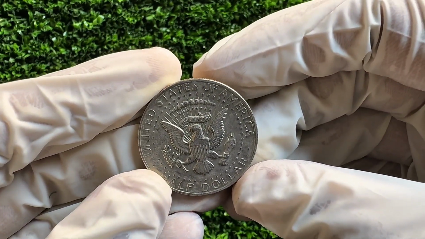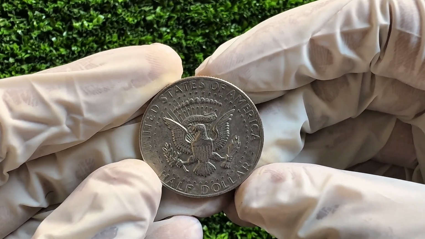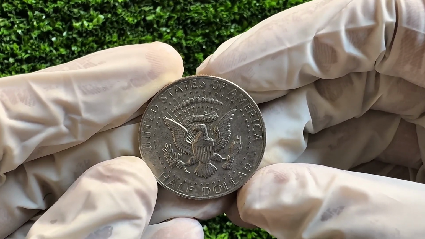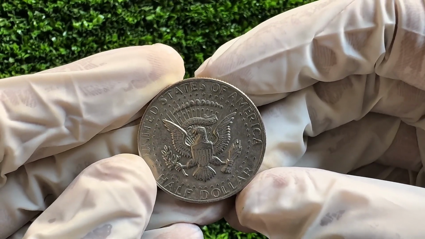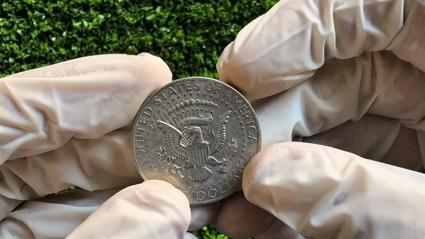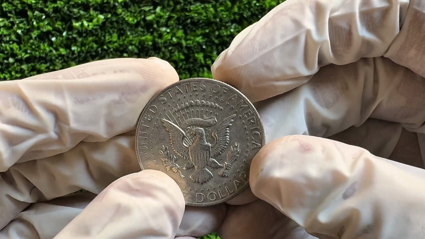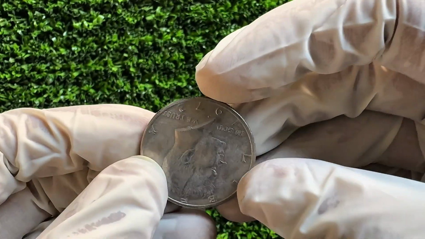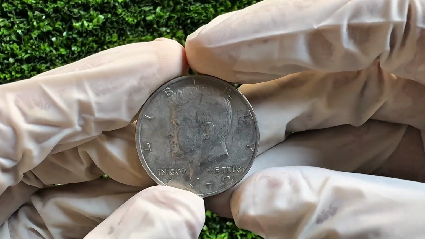The market for Kennedy half dollars remains robust, with collectors continually seeking high-quality specimens. While the 1972D no FG variety stands out, even standard 1972 Kennedy half dollars in superb condition can command impressive prices. This enduring interest speaks to the coin's historical significance and the fascination it holds for numismatists.